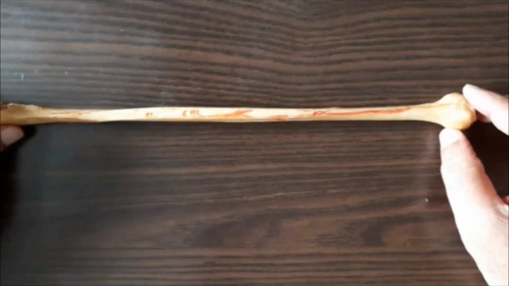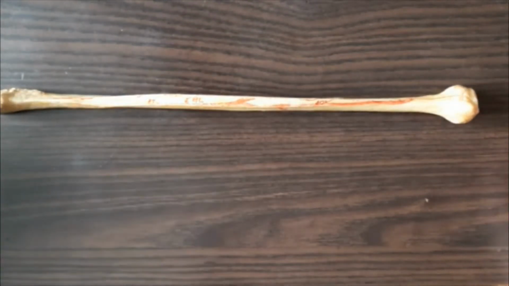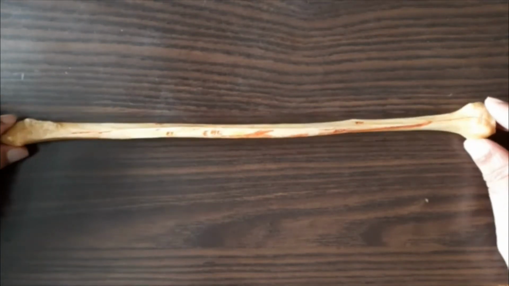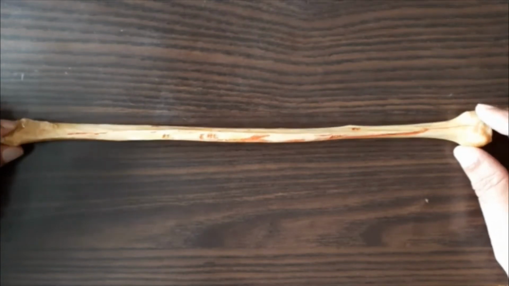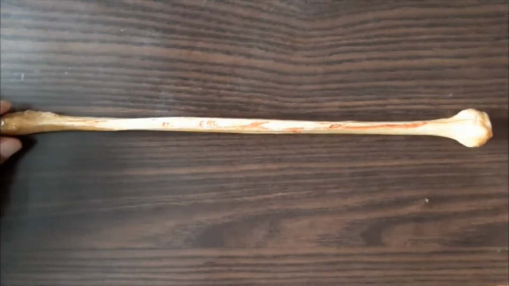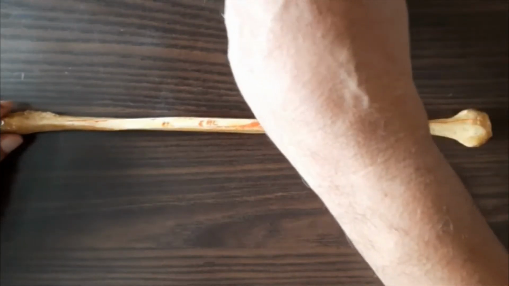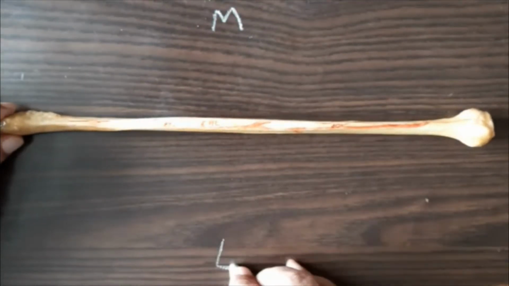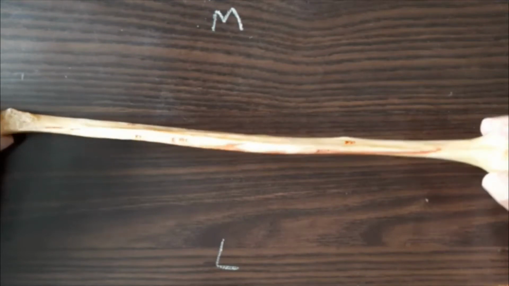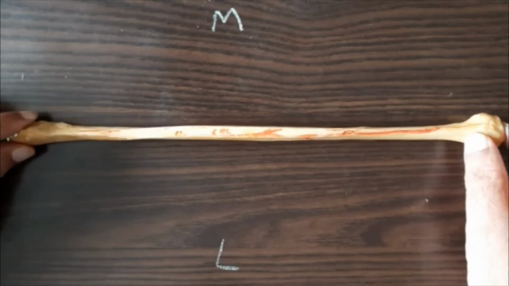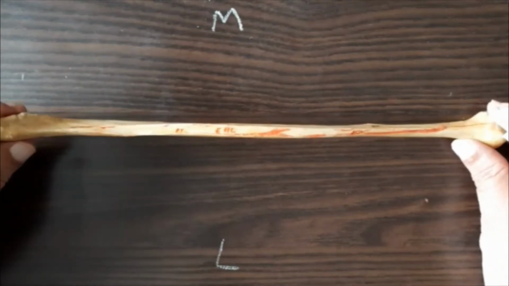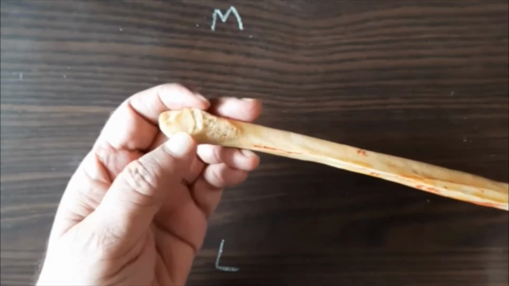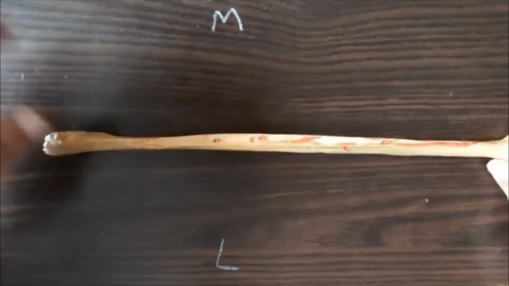Now in this video we will learn the muscular and ligamentous attachments of this long bone, the fibula. As in the previous video, I said that this fibula is from the left side, so let me mark it here. This is the medial aspect of the fibula and this is the lateral aspect. This is the rounded upper head, or the upper end, and this is the lower end of the fibula, that is the lateral malleolus, where a triangular articular facet is present on its medial side.